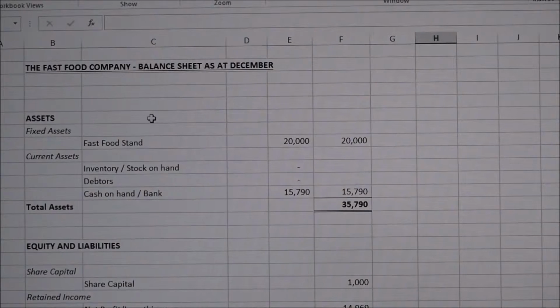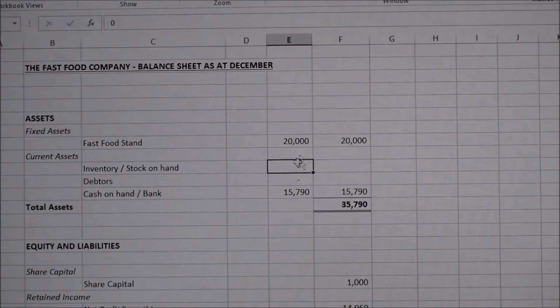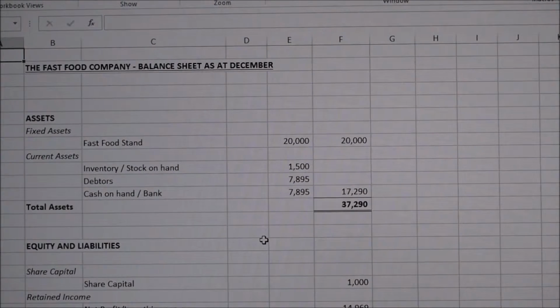So if you can recall, the balance sheet that we discussed earlier did not have any inventory or stock on hand, and it did not have any debtors. Those amounts were nil. So in our new balance sheet, what we have assumed is that you do have some stock of hamburgers or rolls or something like that at the end of the year of 1,500 Rand. And we have said that you have a debtor now. Perhaps you're selling to a business and that business is only going to pay you in 30 days. So we split your cash on hand figure to be 50% debtors, 50% cash on hand.